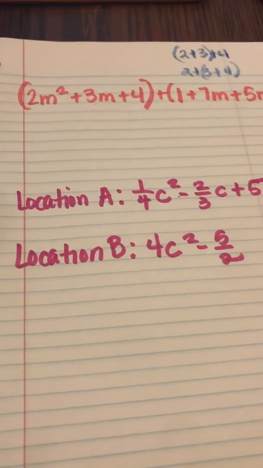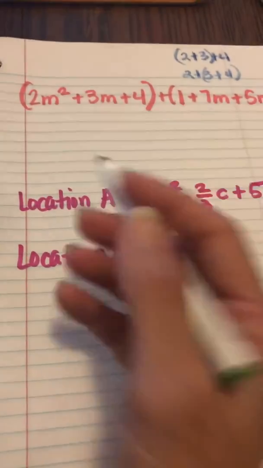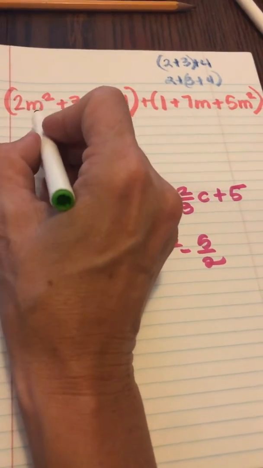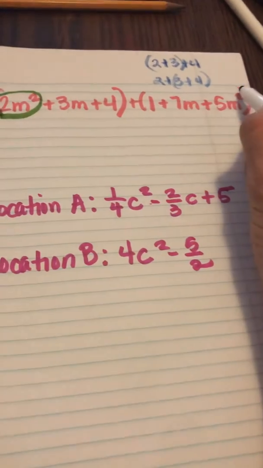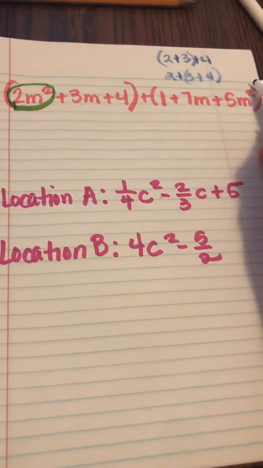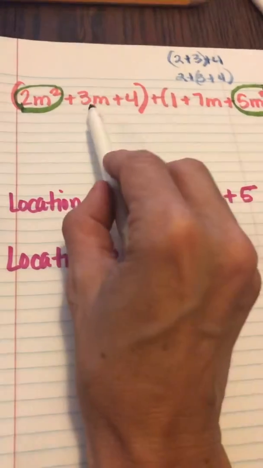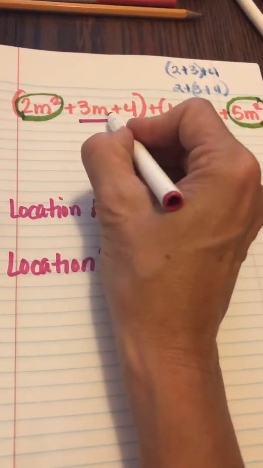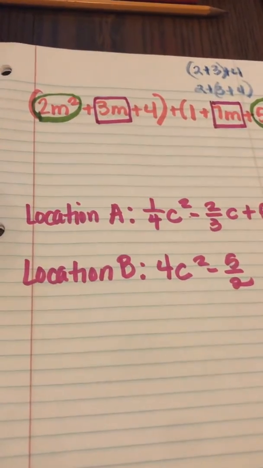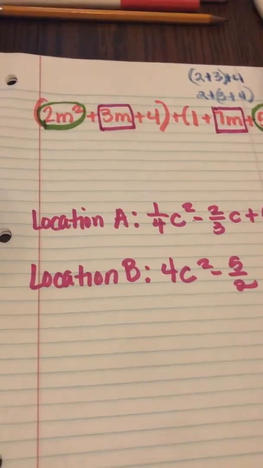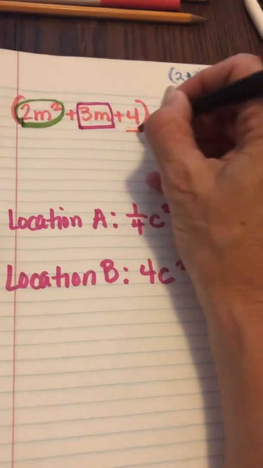So all we're going to do very simply is identify our like terms. So in the first quadratic, we see 2m squared. The 2 is raised in the variable of m, which is like his friend over here on the other side, 5m squared. I'm going to color code the like terms. Then we have 3m with no exponent, and we have 7m on the other side that looks just like him. Then we have the constants that are remaining, which are 4 and 1.